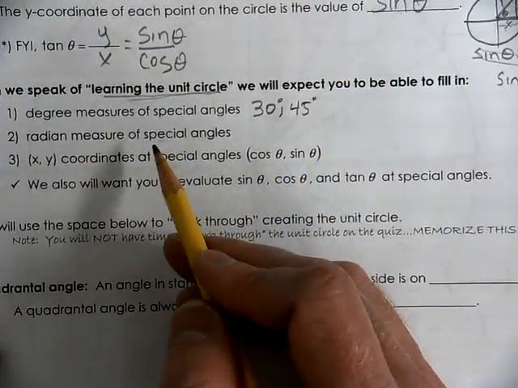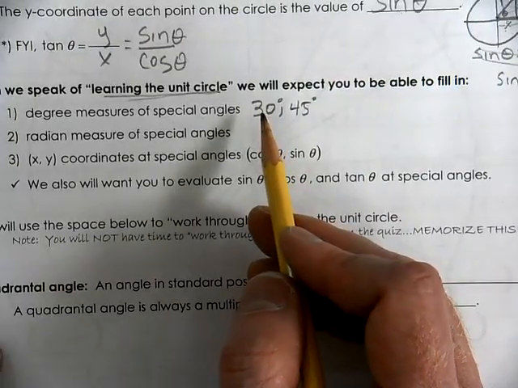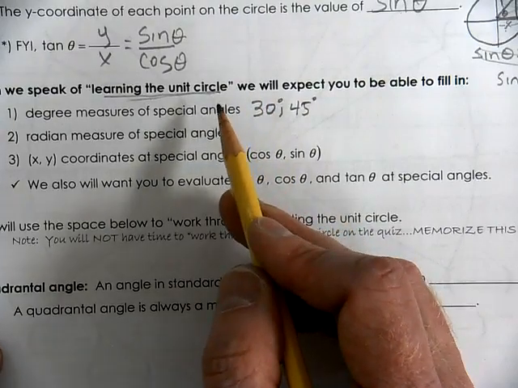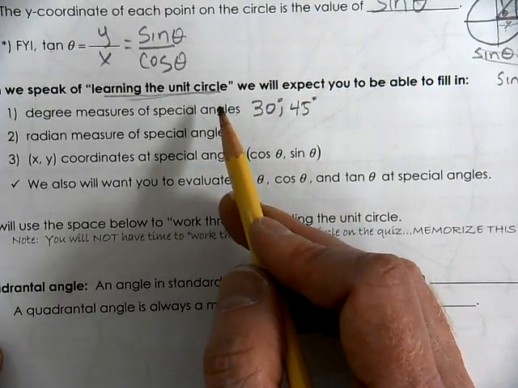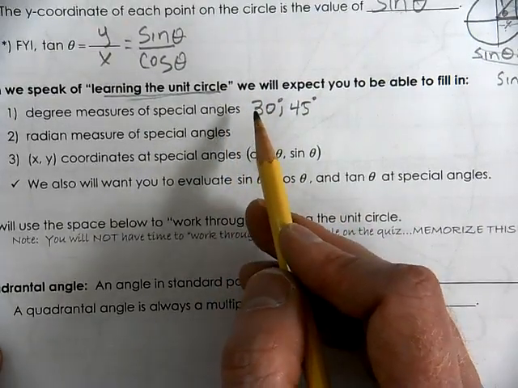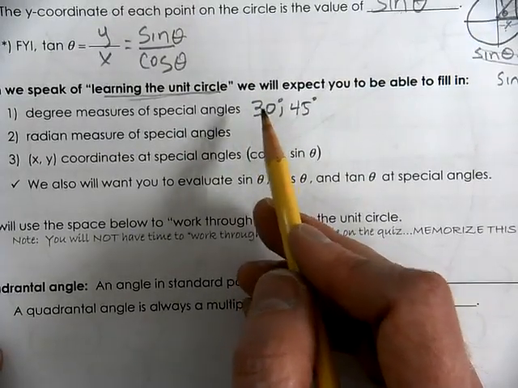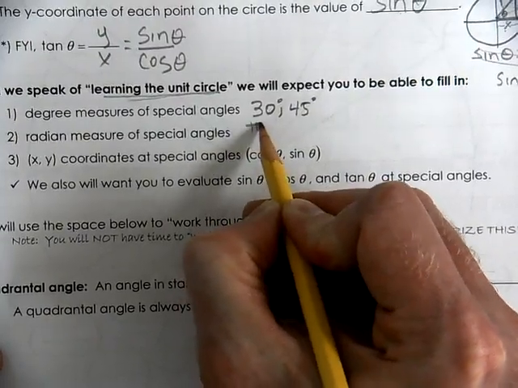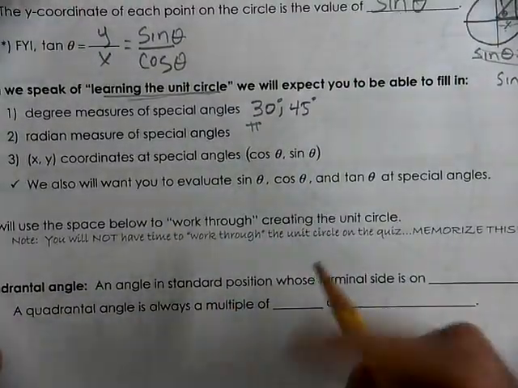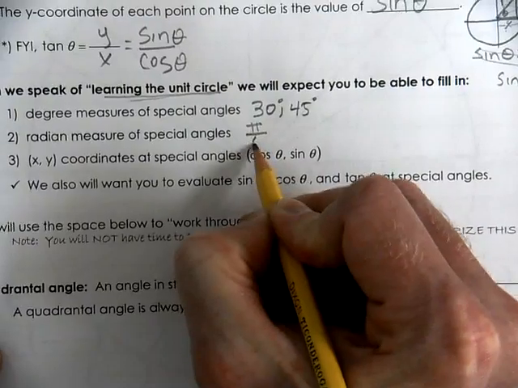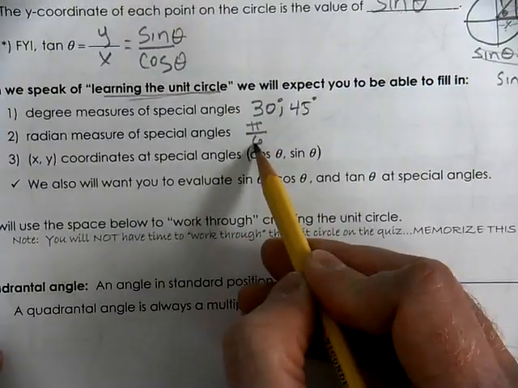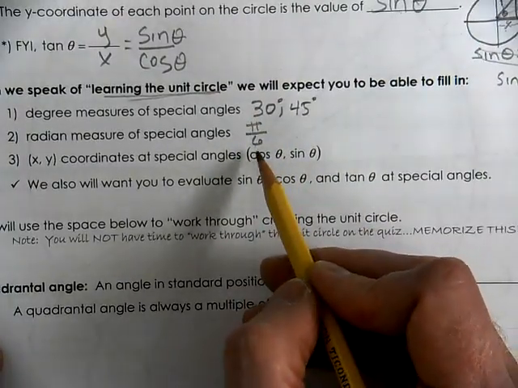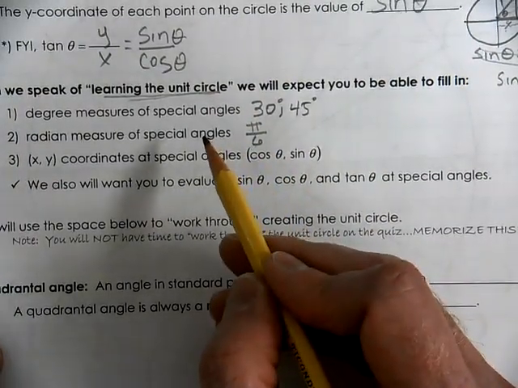In radians, what's equivalent to 30? How many times does 30 go into 180? It goes in there 6 times. So what's equivalent to 30 degrees in radians? It would be pi, which is your 180, half of your circle, divided by 6. Pi over 6 is equivalent to 30 degrees because it's a sixth of pi.